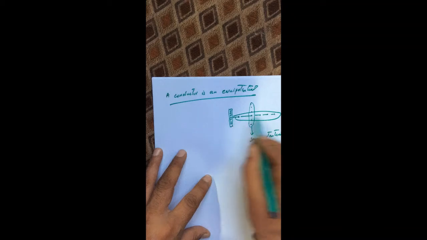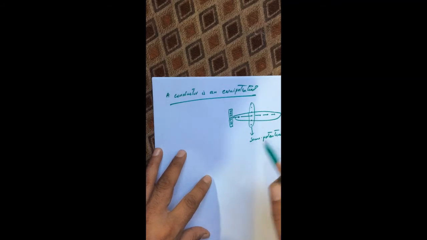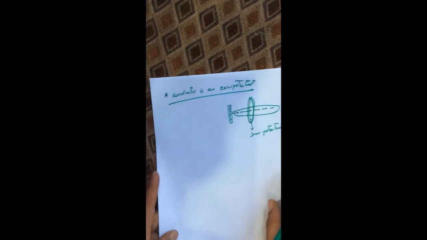These have different potential. So this surface or these points are equipotential points. On these points the potential is the same. This is what we call equipotential.